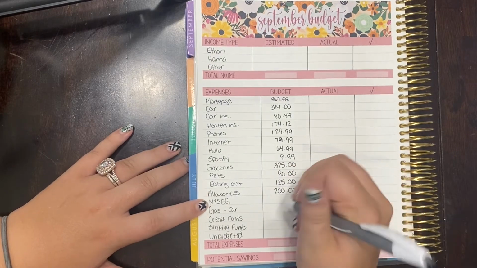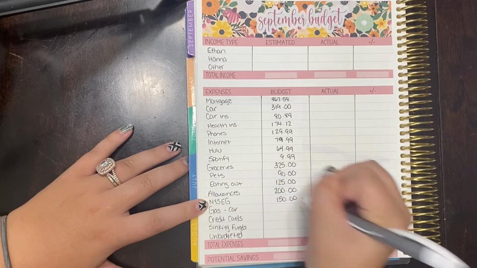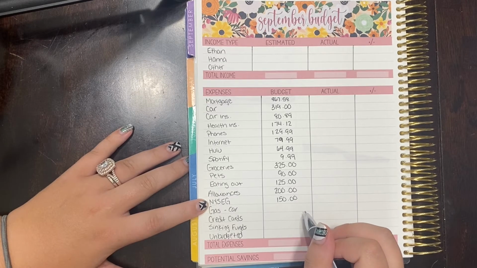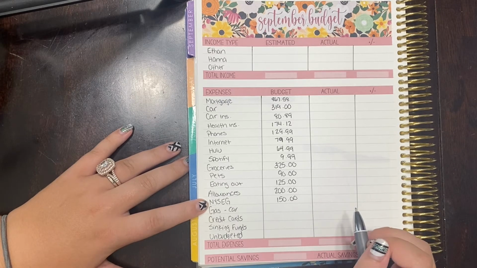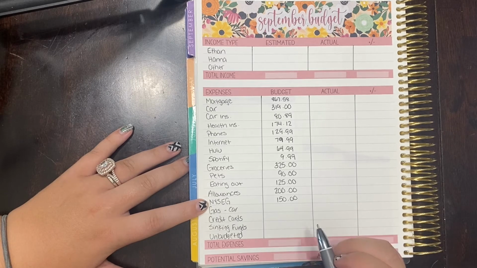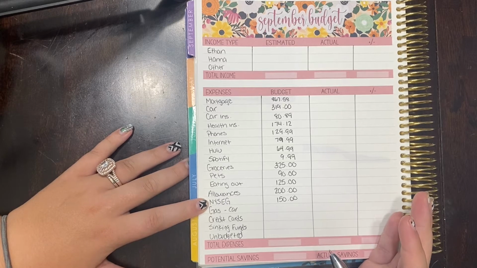Allowances is always $200. NICEAG, I'm budgeting $150. Honestly, I'm expecting to pay $0, because we were paying a little bit over $100, and then I forgot to submit a meter reading to them last month. So they literally charged us $300, and that's because the old owners of this house had like 5 or 6 ACs, and they must have had them going all the time.